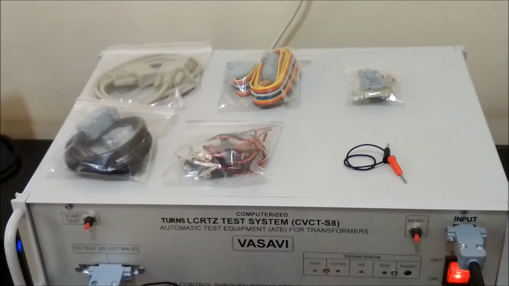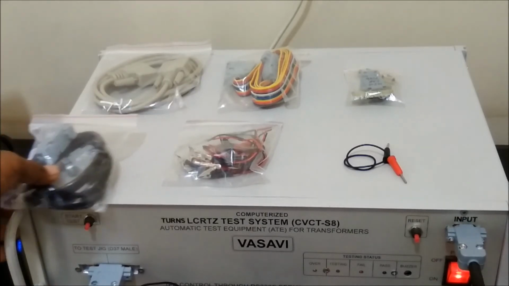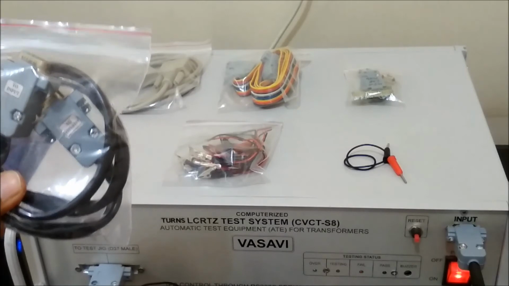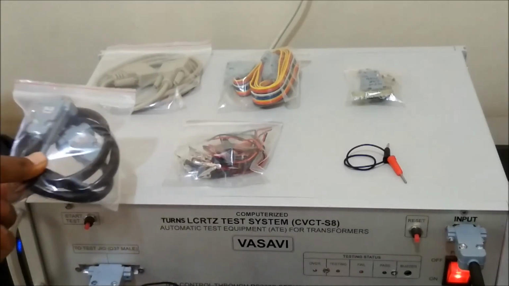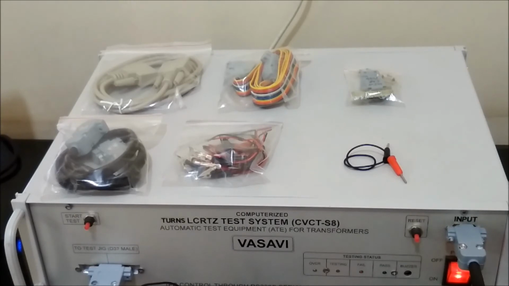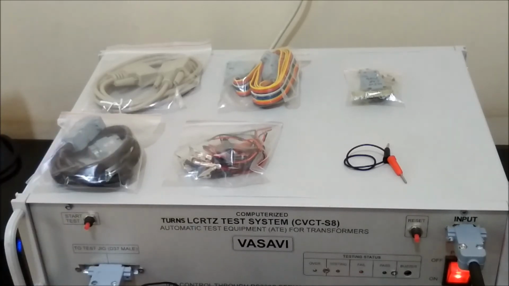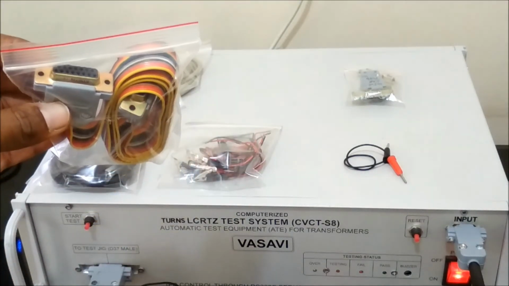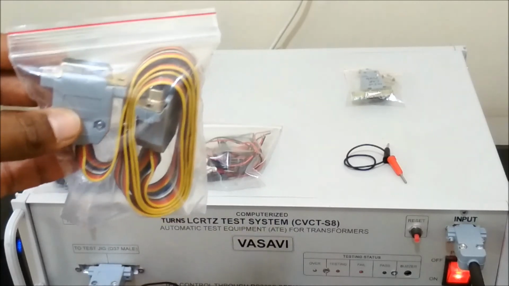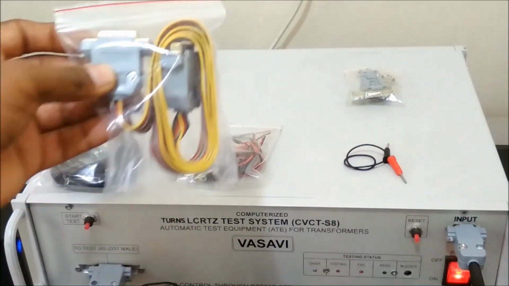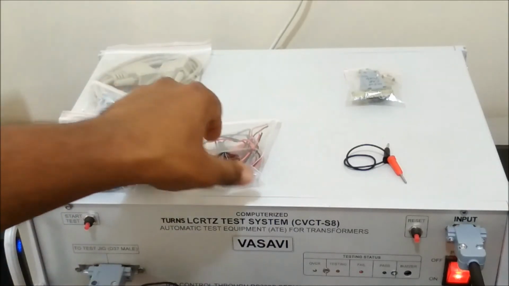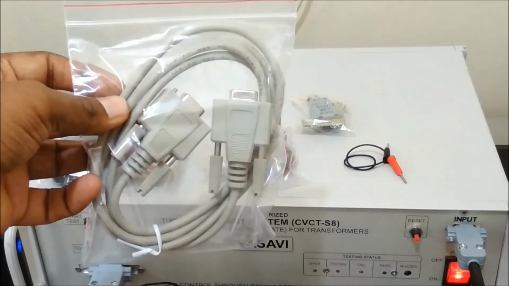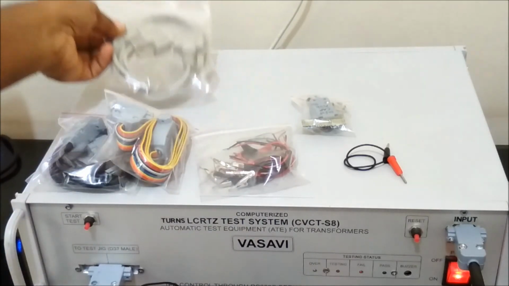Here are the accessories. As you can see from the left, this is a 9-pin D connector to a 9-pin D connector. This is the cable which you use to connect the TDPD platform to the instrument. And this is the data cable. This again is the same. This is used to connect the TDPD platform to the front panel of the instrument. And this one is the RS-232 cable, to connect the computer and the instrument.